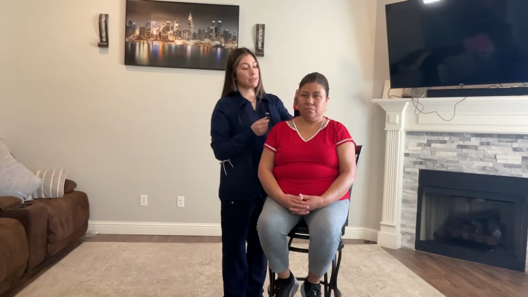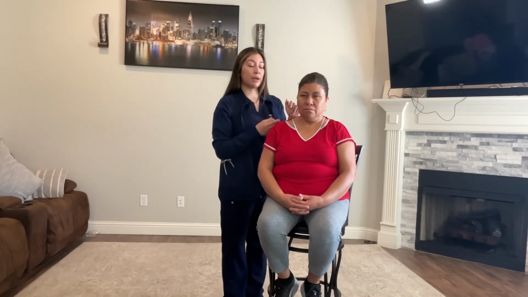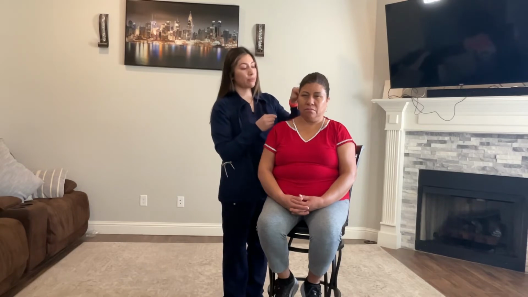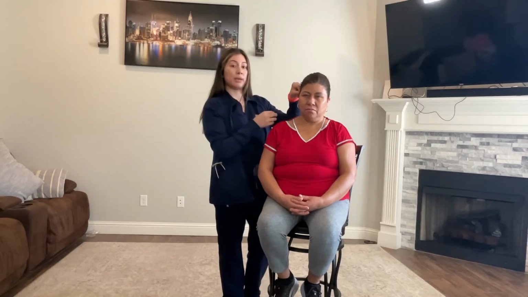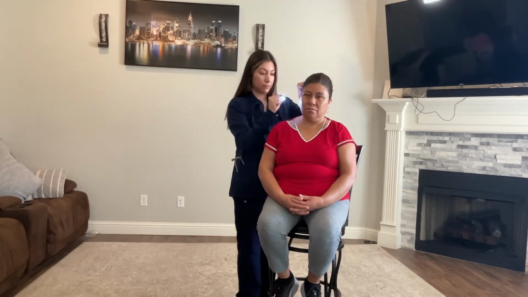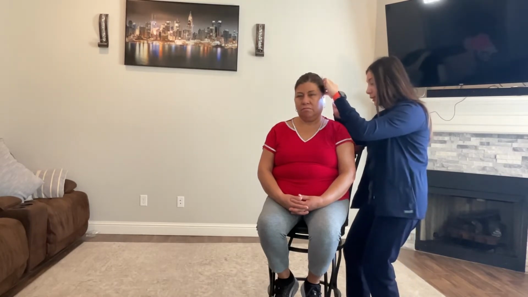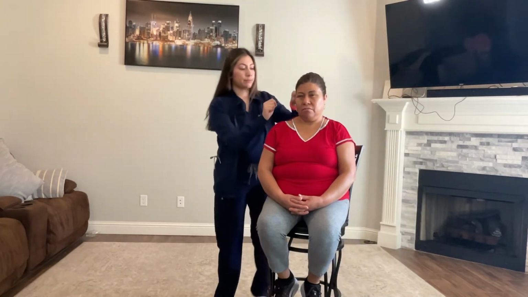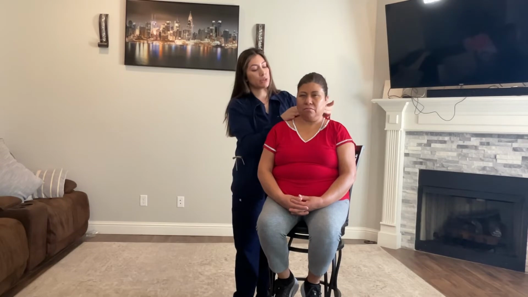I will now be assessing your ears using my otoscope. This otoscope is going to help me assess the ear canal, the tympanic membrane, and the middle of the ear as well. Okay, you're going to feel me touch your ear. Pinna is up, and then I'm going to pull back. Tympanic membrane is clear, gray, and shiny. I'm gonna feel her ears now. Any tenderness? No. Okay, great.